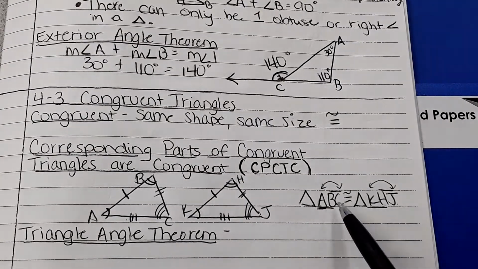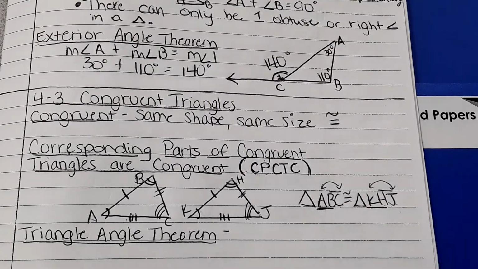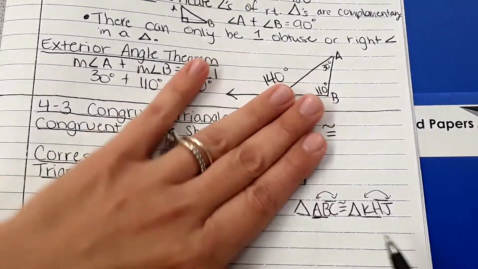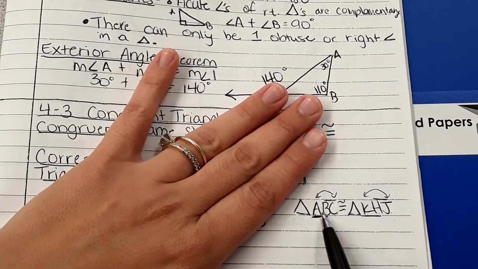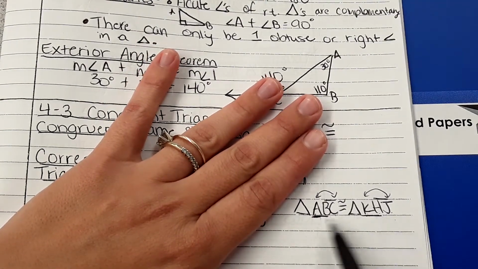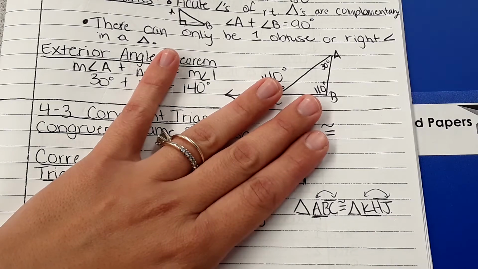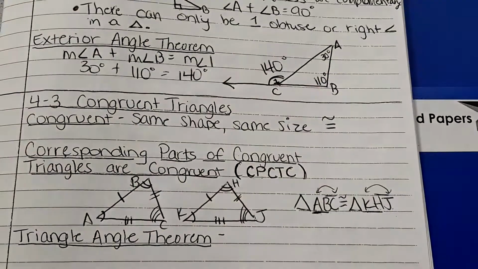So if you were told that two triangles were congruent and you were given angle A and you did not have a picture and were asked for angle K, you could say that angle K was whatever angle A was, just based on the statement. You don't necessarily need the picture in that case.